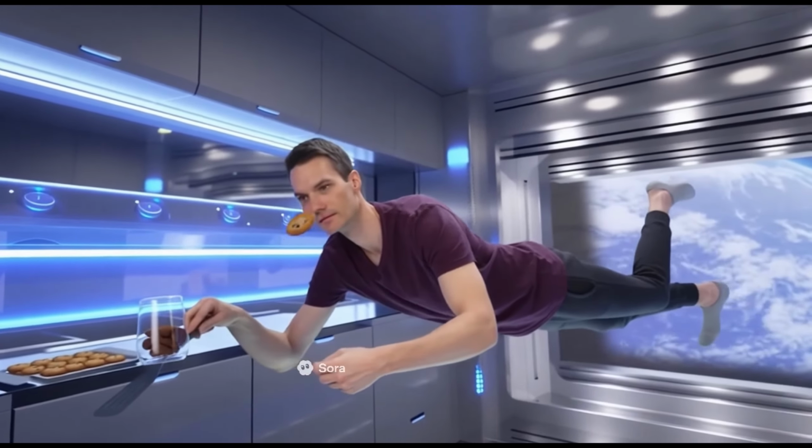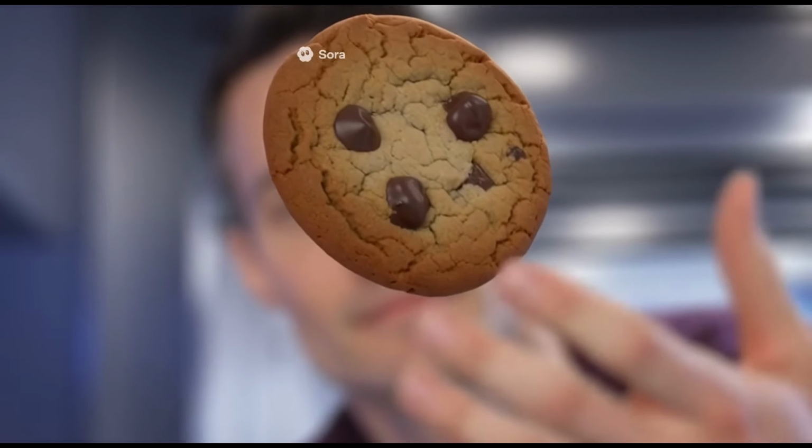Zero gravity makes flipping these a whole lot easier. Look at that slow spin. Perfectly baked. Still warm, even up here. Nothing like a cookie in orbit.